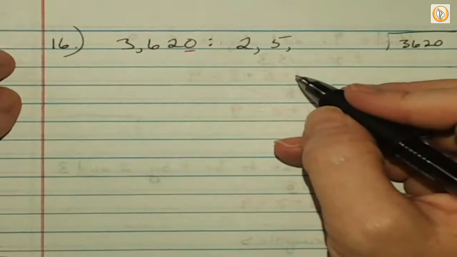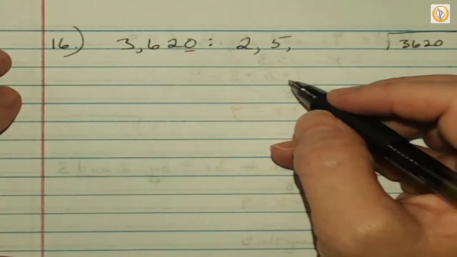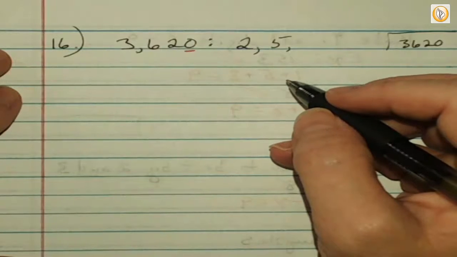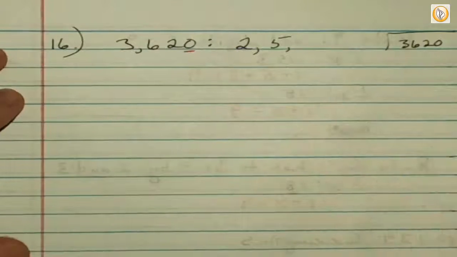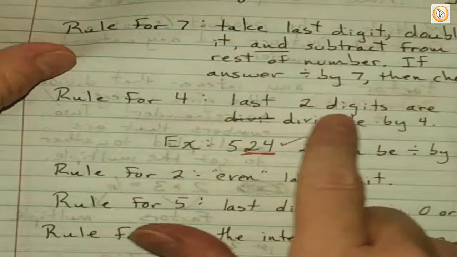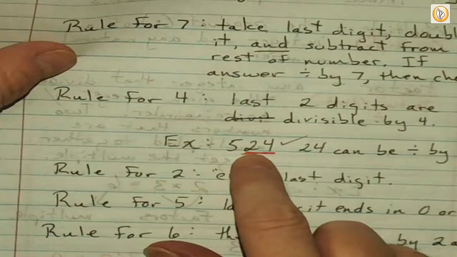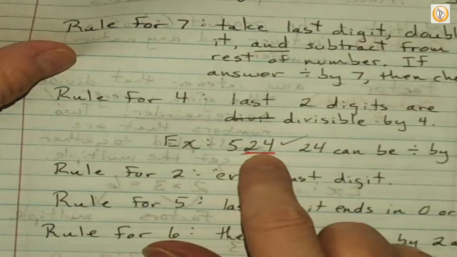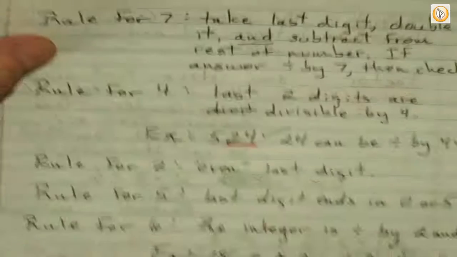Okay, what's another one? Tanner, look at the list. Can you think of another one that can go in there? 4. Are you guessing? Yes. Okay, do you know what the rule of 4 is? We didn't do that one. Well, look. The rule of 4 says it's divisible by 4 if the last 2 digits are divisible by 4. Like 524, you underline the last 2 digits. 24 is evenly divisible by 4, so this big number is divisible by 4.